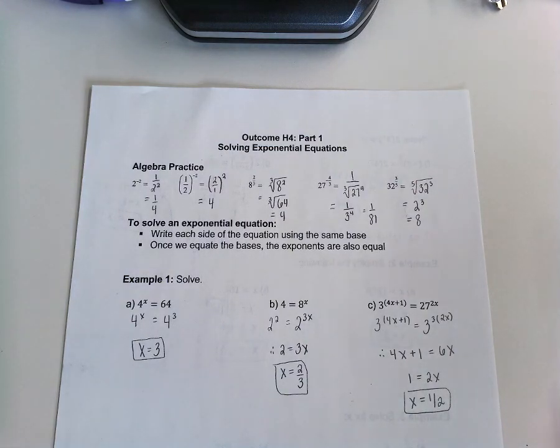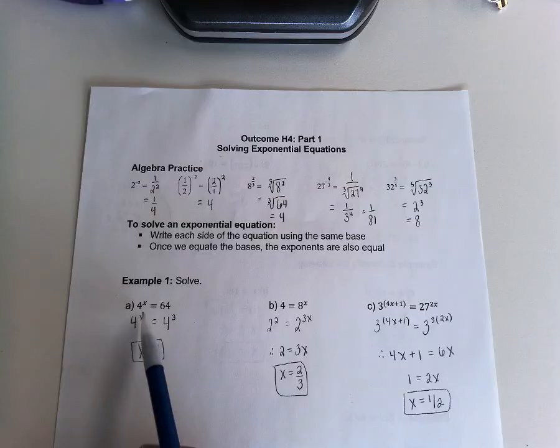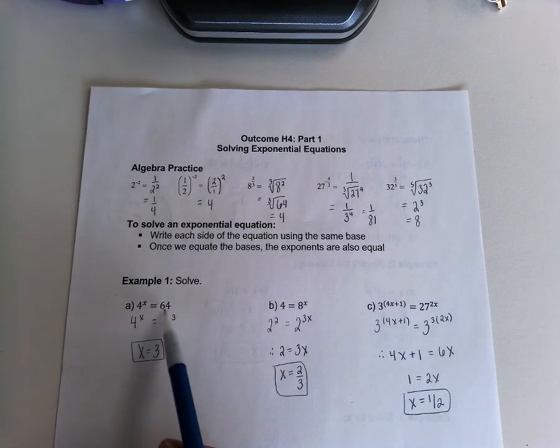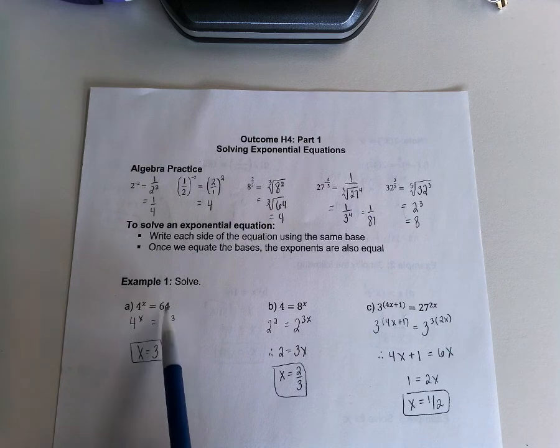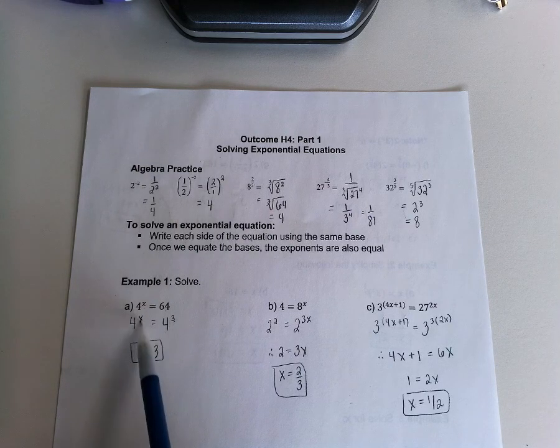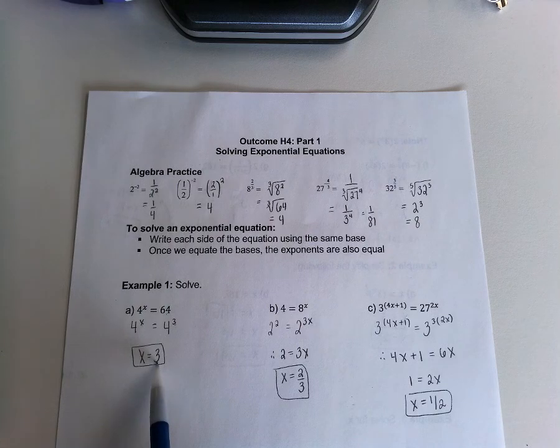So when you're solving an exponential equation, the key is that you want both sides to have the same base. So for example, here, 4 to the power of x is equal to 64. Well, we want to know 4 to the power of what. So if we rewrite 64 as 4 to the power of 3, we know that x would be equal to 3.